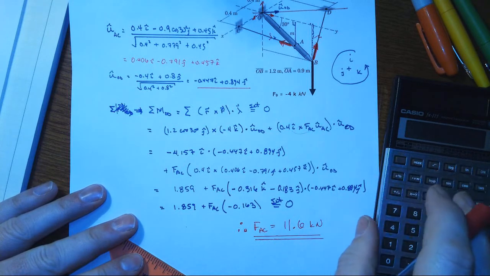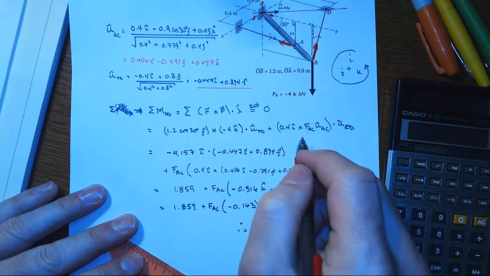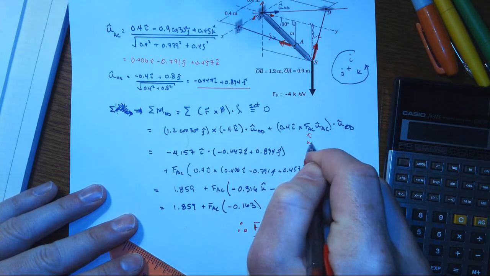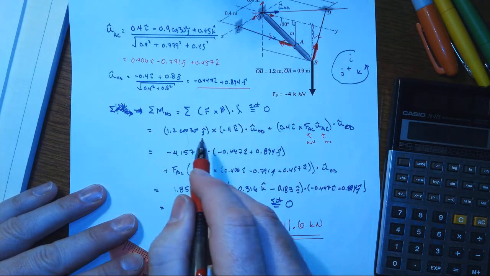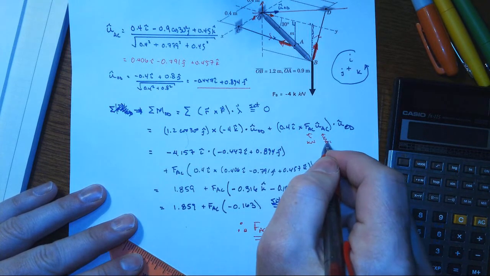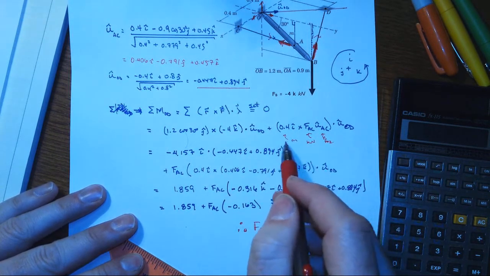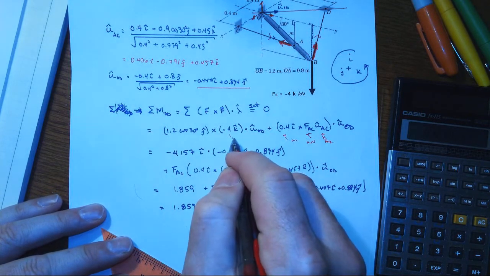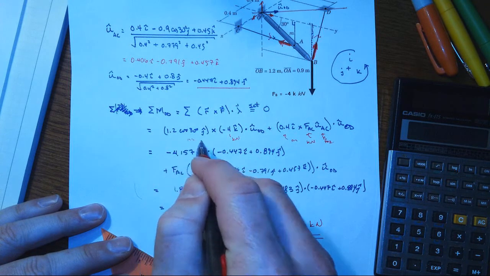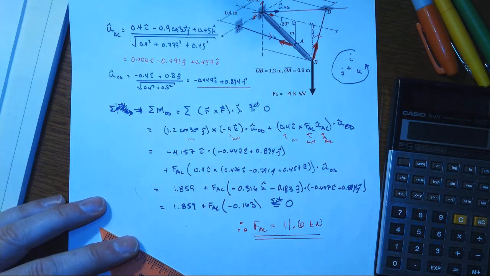Note, how did I know the units? Well, because FAC from the very beginning, that was in kilonewtons. UAC is a unit vector. All the position stuff, that's in meters. So we have kilonewton meters going on all along in here. That was in kilonewtons. This is in meters. And so when you pay very close attention, you get then 11.6 kilonewtons.